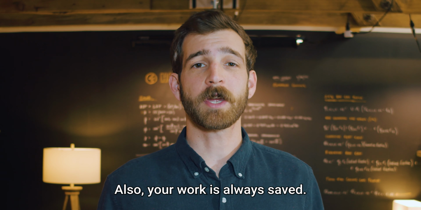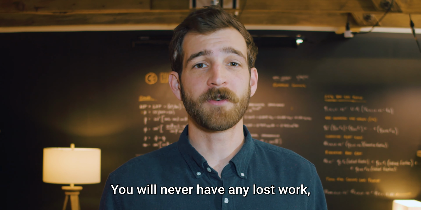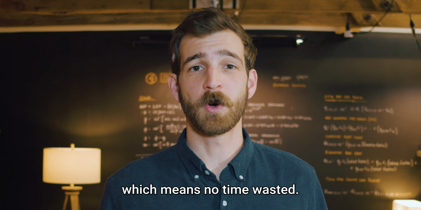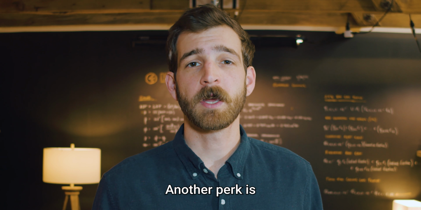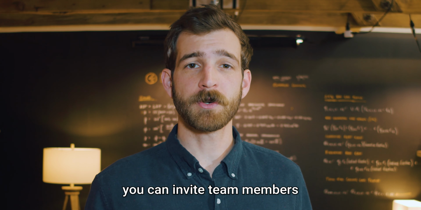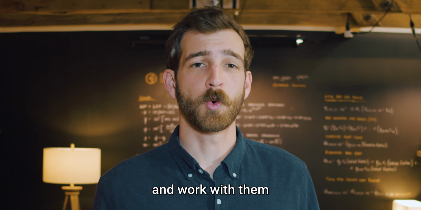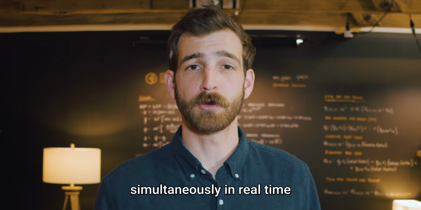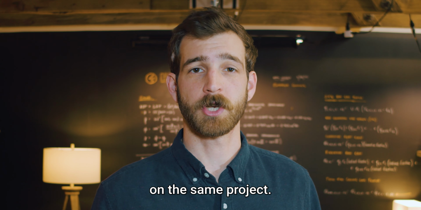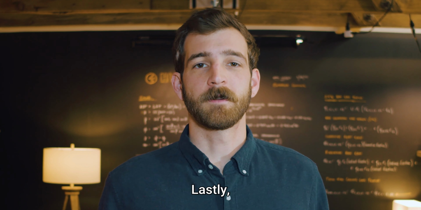Also, your work is always saved. You will never have any lost work, which means no time wasted. Another perk is you can invite team members to your project and work with them simultaneously in real time on the same project. Lastly, you are always up to date on our program's latest improvements.